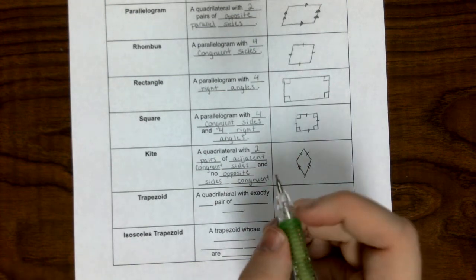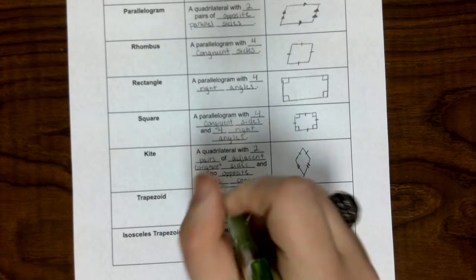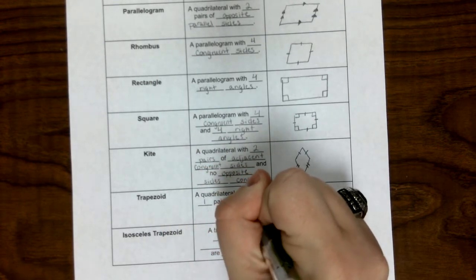Trapezoid. A trapezoid is a quadrilateral with exactly one pair of parallel sides.